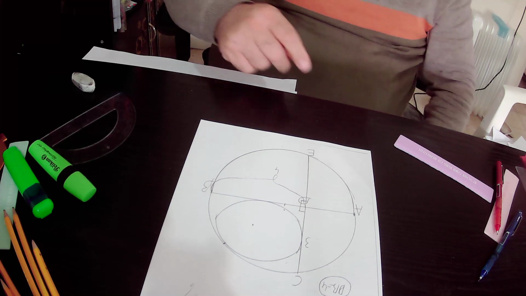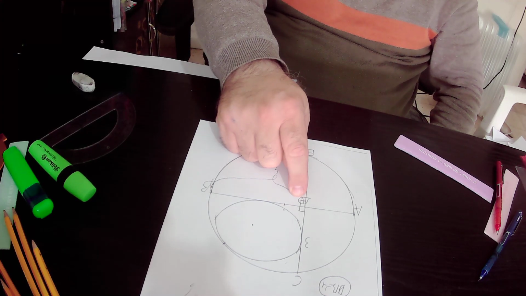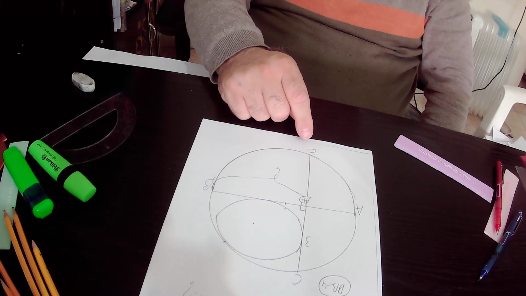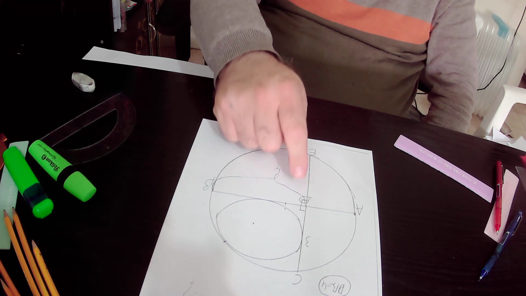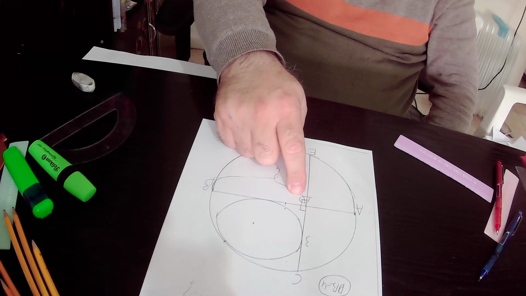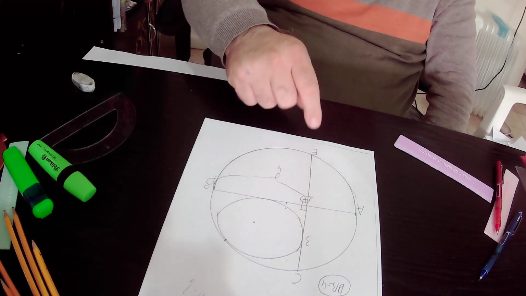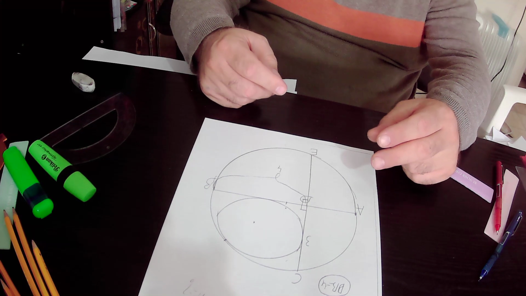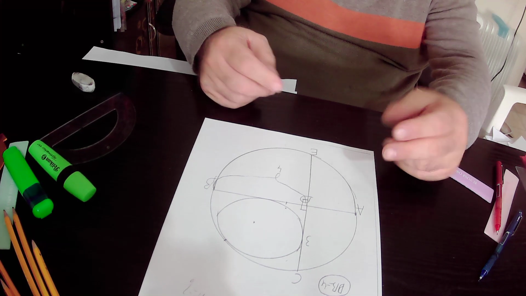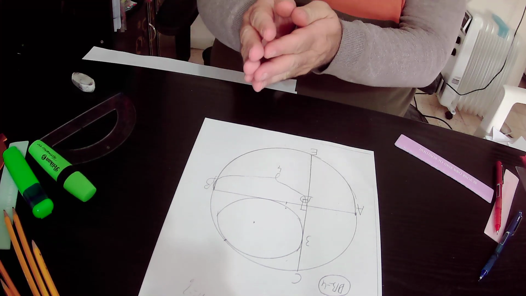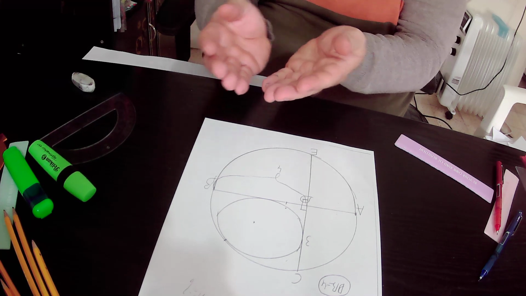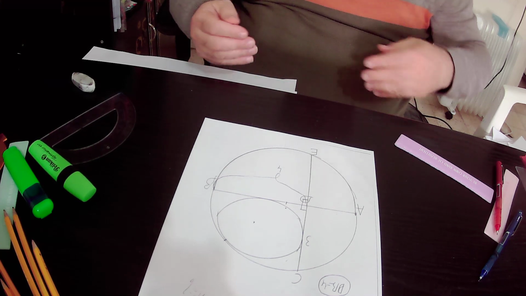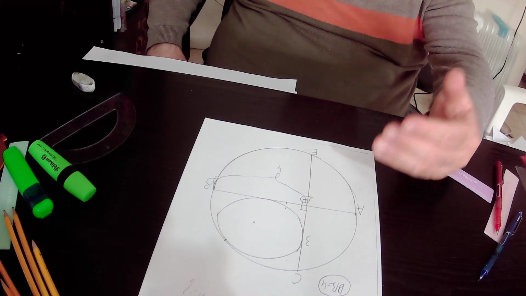Okay, and we know that this angle equals 90 degrees. So here, point D is a common point of the line segment EC and the line segment ED. And if we fold those two line segments like this, then they overlap each other, they will be congruent to each other.